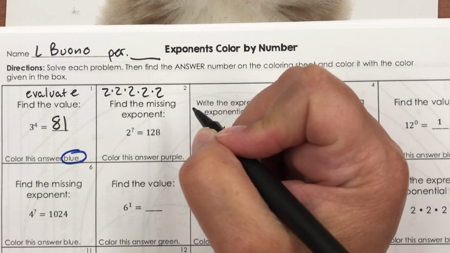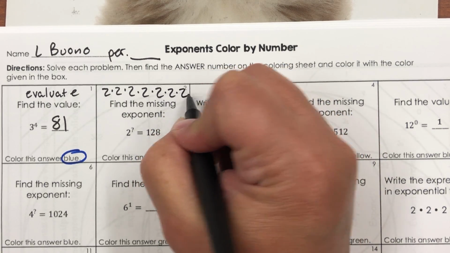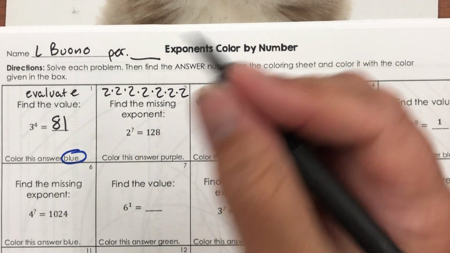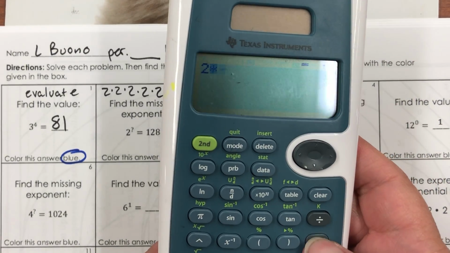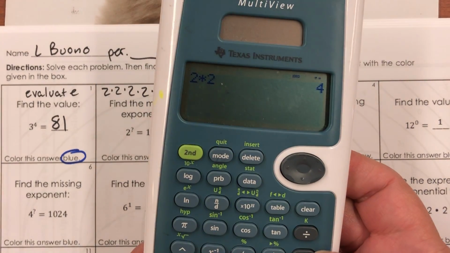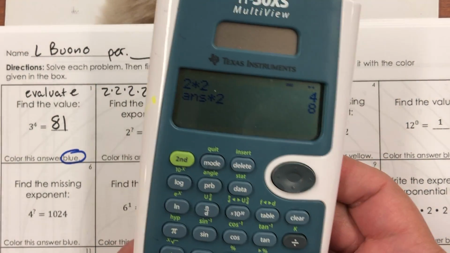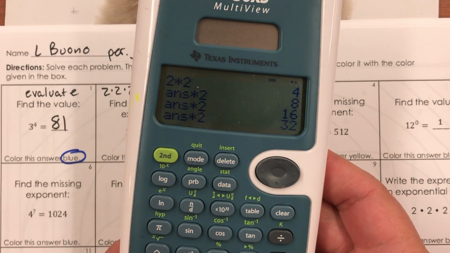Times 2 is 32. Times 2 is 64. Times 2 is 128. Now, if you're doing it on the calculator, you would do it as 2 times 2 is 4, times 2 is 8, times 2 is 16, times 2 is 32.